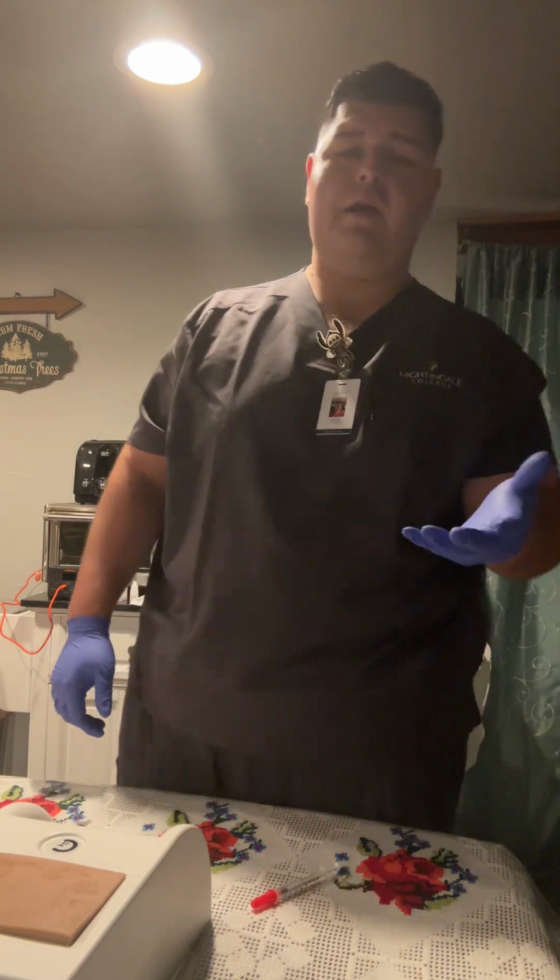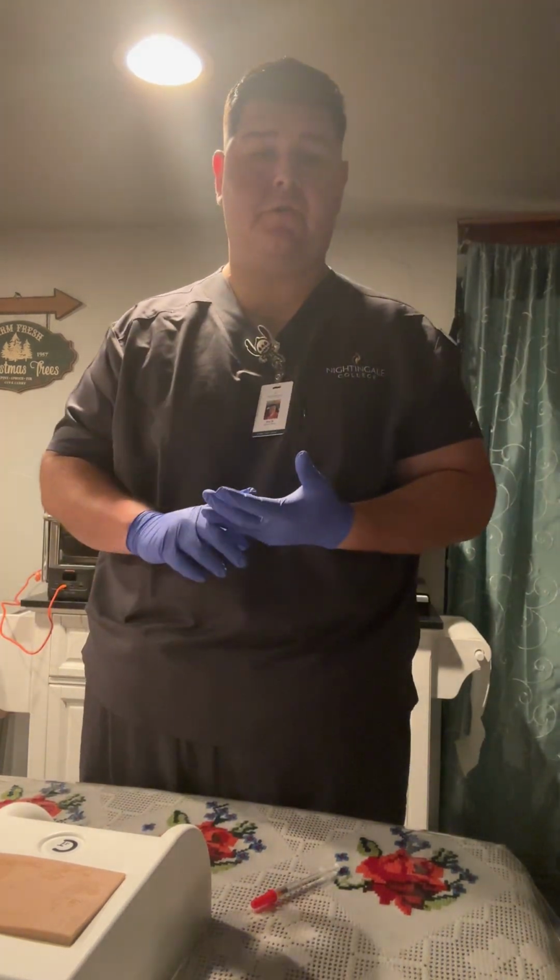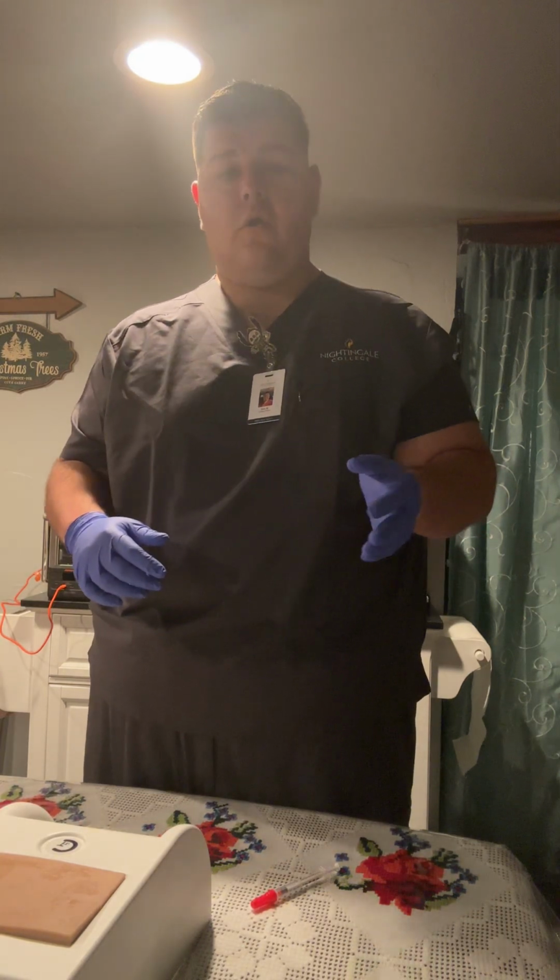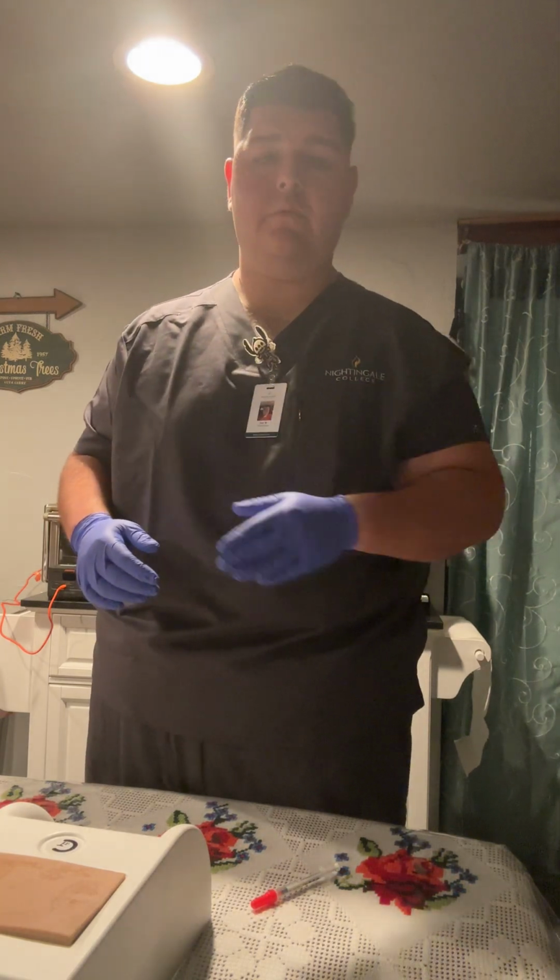So after selecting the site, I want to assess the site. I want to make sure there aren't any lesions, any discoloration. I want to assess for any tenderness, and essentially I want to ensure that the site is acceptable. Then I would get an alcohol wipe and clean the site. Like I said, starting at the center and clean outward. When I'm cleaning it, I want to start at the center and clean outward about 2 inches.